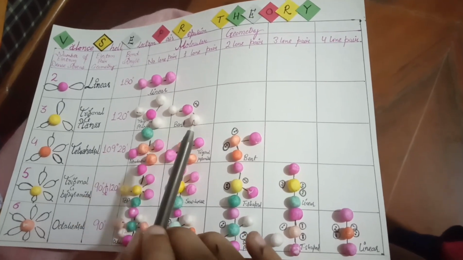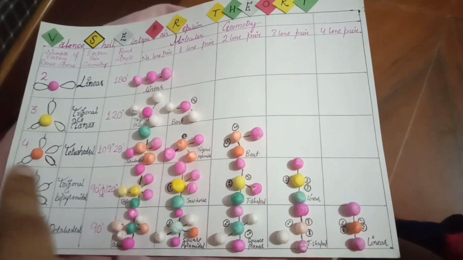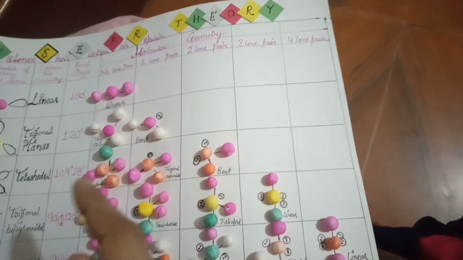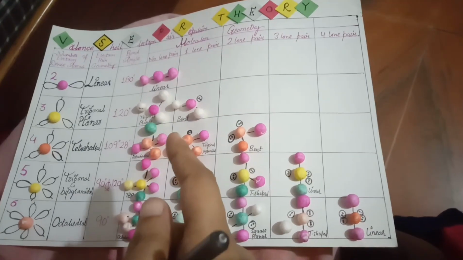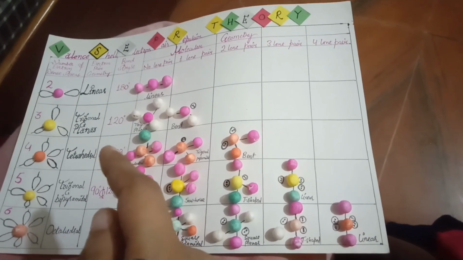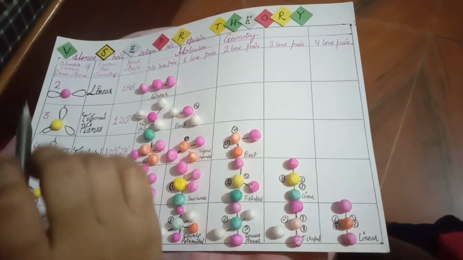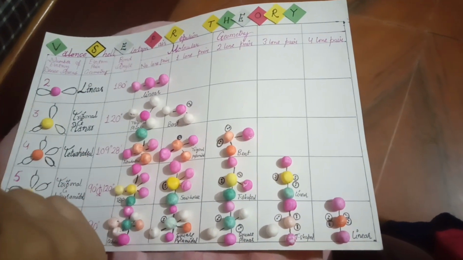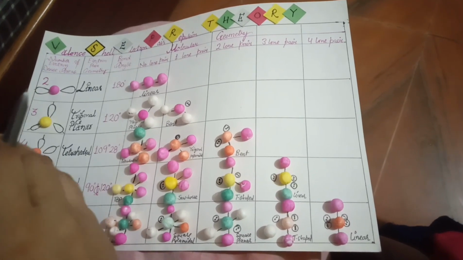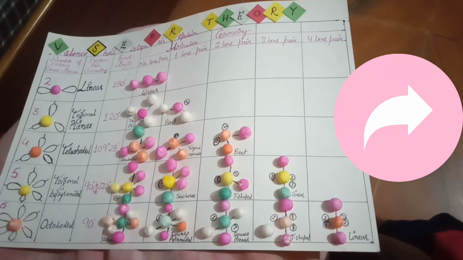VSEPR theory fails to explain the shape of certain transition metal compounds. This theory does not make any distinction between electrons present in s, p, d, f orbitals of the same shell. This theory fails to predict the exact angle in molecules like NH3 and H2O which have distorted geometry. The VSEPR theory also fails to explain the difference in bond angles in a given series like NH3, PH3, AsH3 and SbH3, in which the central atom is different but is attached to similar atoms.